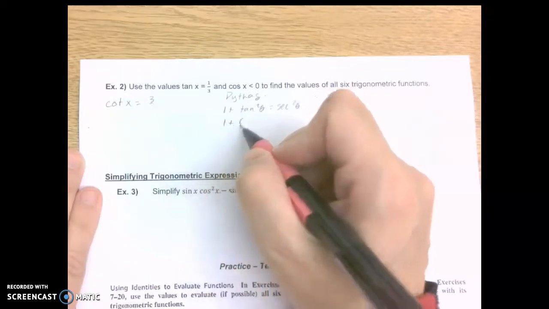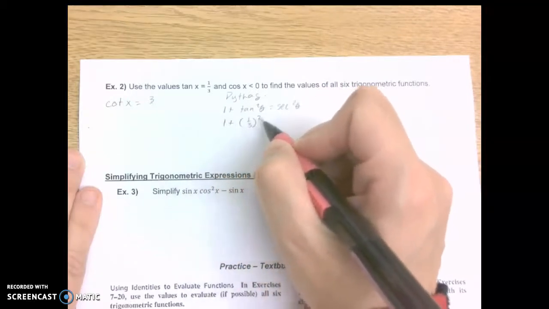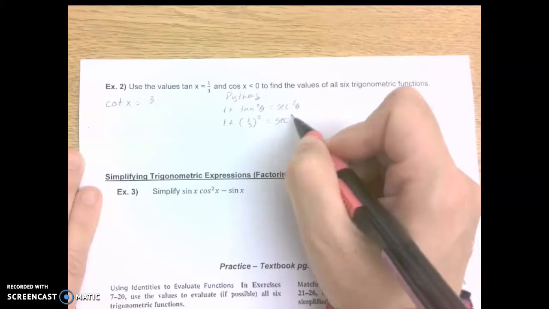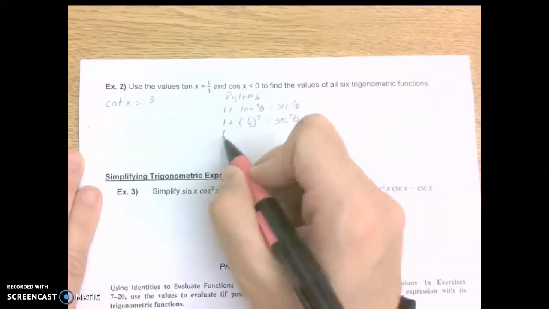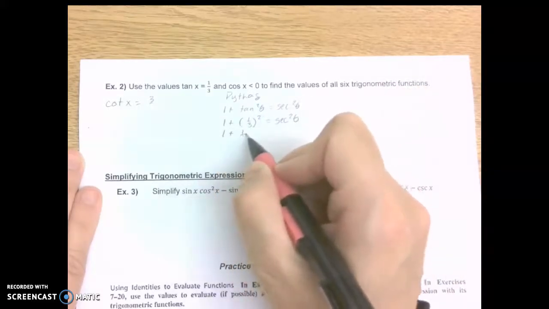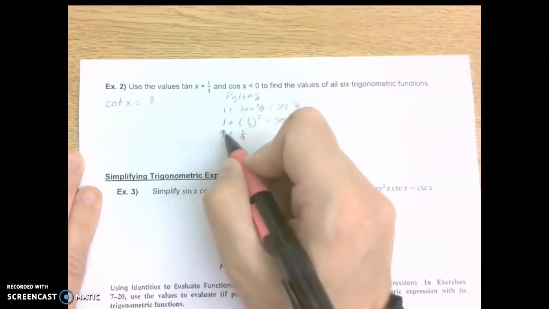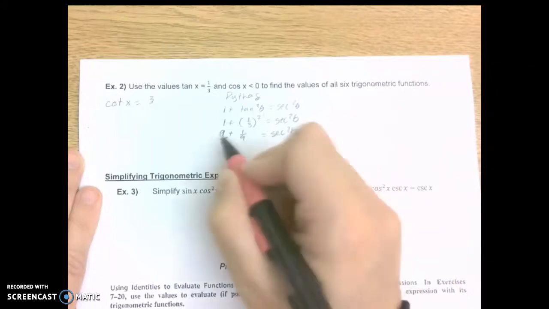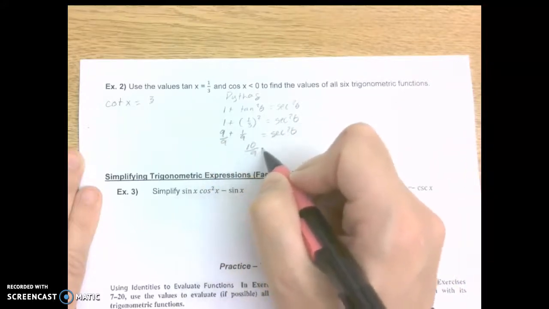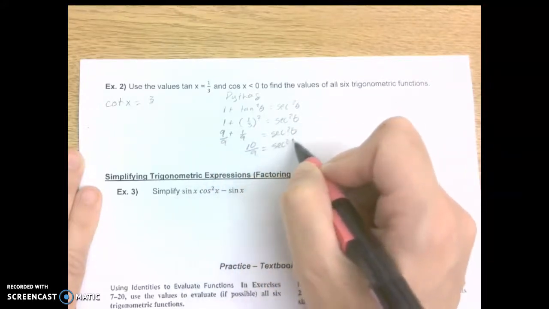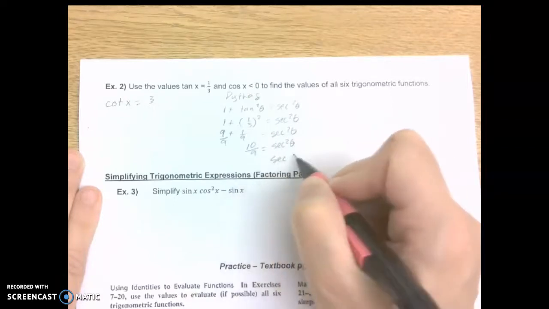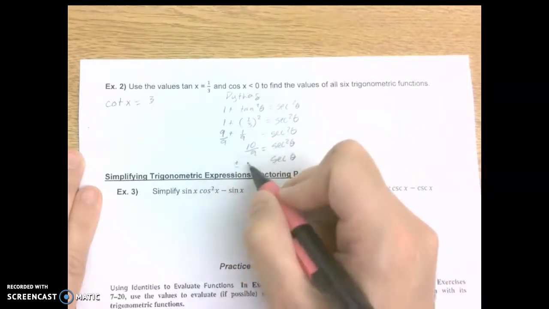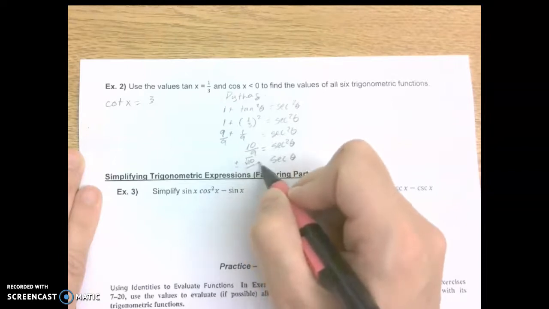So I have 1 plus 1/3 squared equal to secant squared theta. And so this is 1 plus 1/9. Change the 1 to 9/9. And then I get 10/9 is equal to secant squared theta. So secant is going to be plus or minus the square root of 10/3.